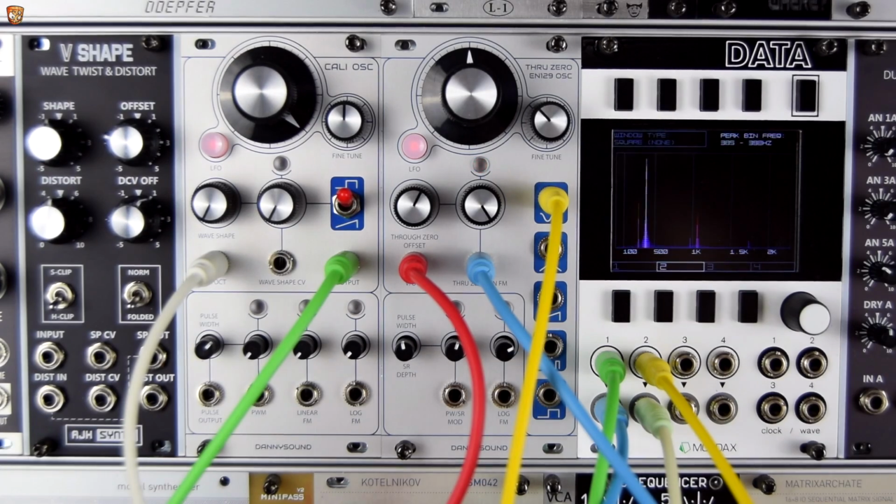Now of course the tuning of the Cali OSC is going to have a big effect on the overall tone.